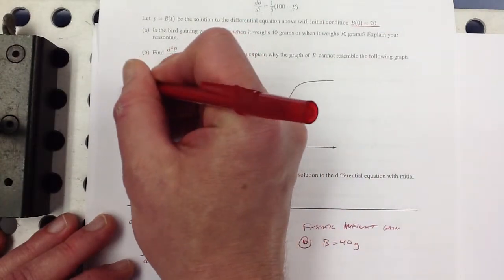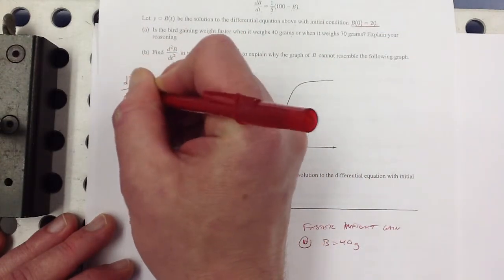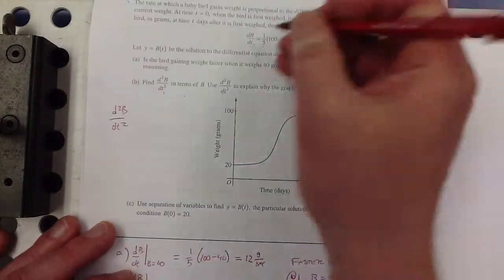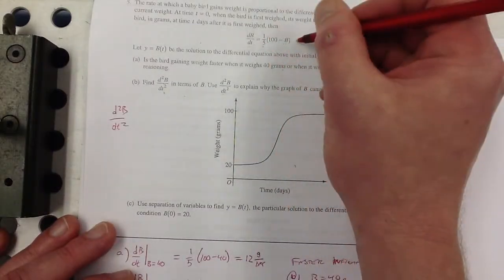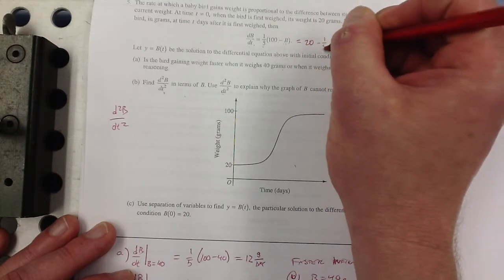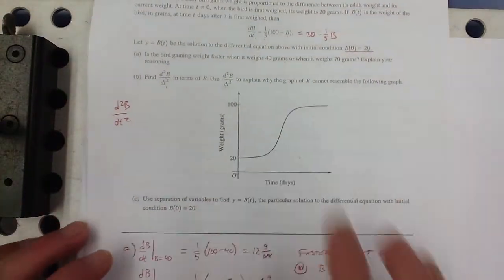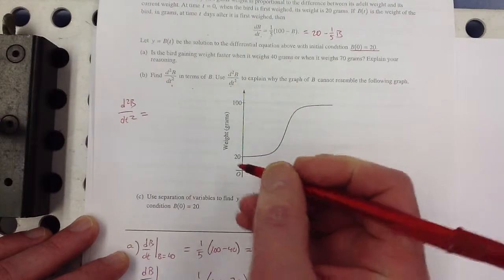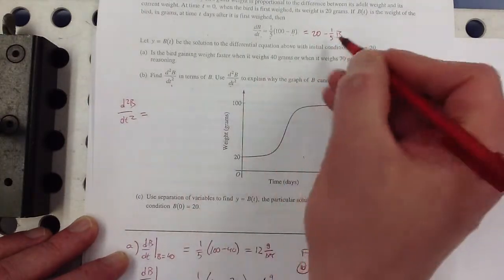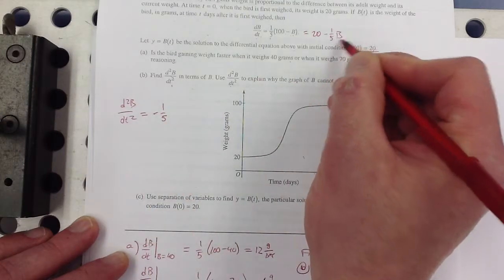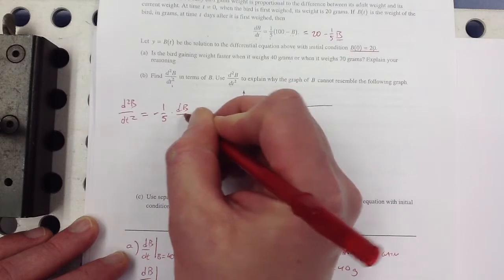So the second derivative, that's the derivative of this. And I'm going to go ahead and distribute the 1/5 through there because I don't like it like that. That would be the same as 20 minus 1/5 B, right? So what's the derivative of that? Keeping in mind that t is the variable, the derivative of 20 is nothing. The derivative of 1/5 B is negative 1/5, but B is not the variable, so the derivative of that is dB/dt.